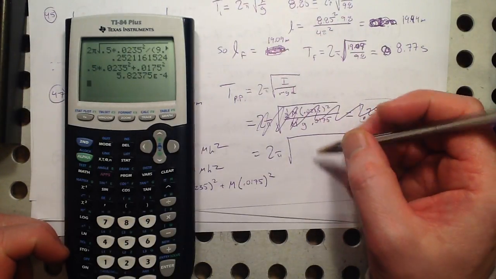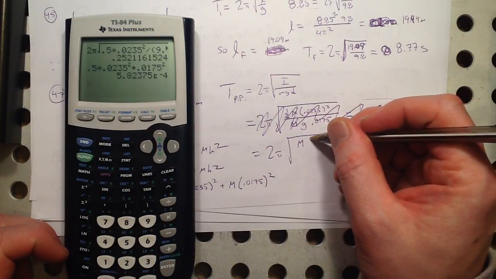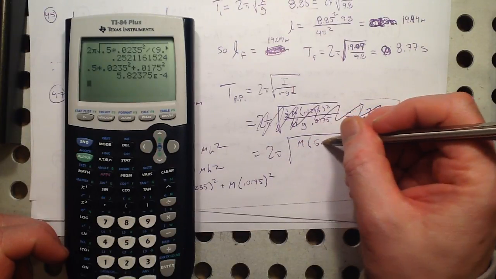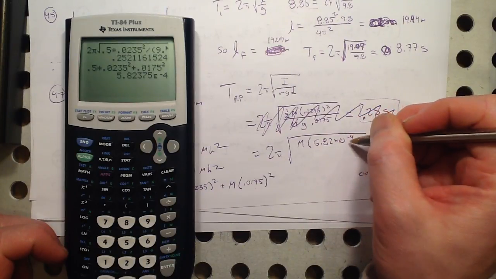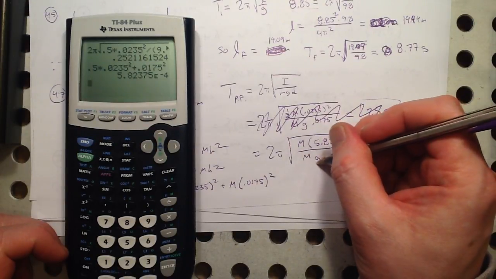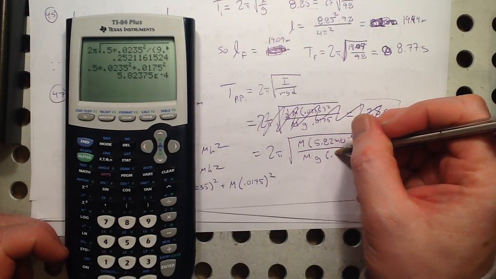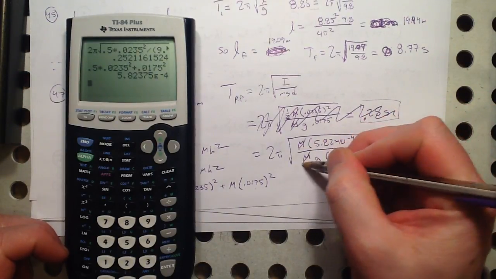So that is m times 5.82 times 10 to the negative 4th, over m g d. So the m's cancel out.